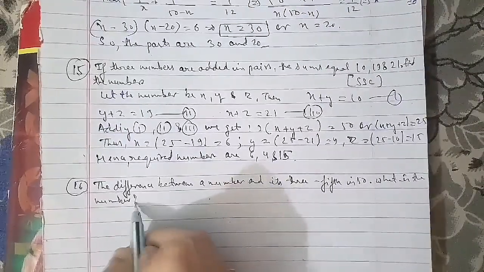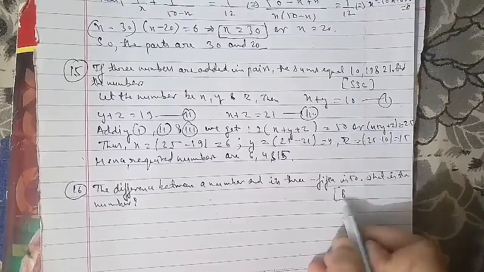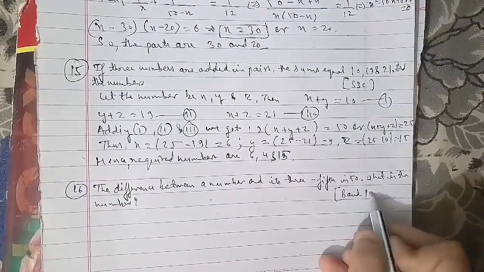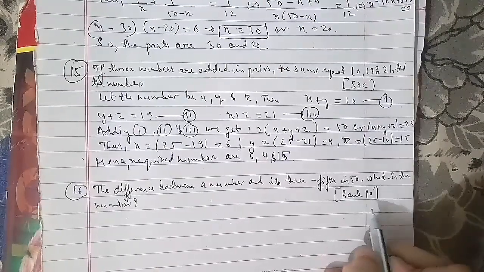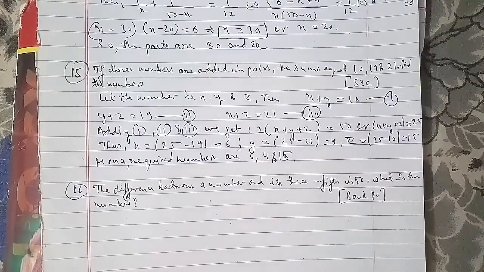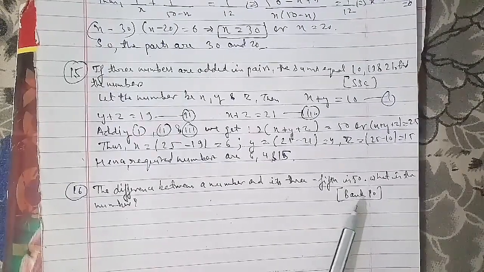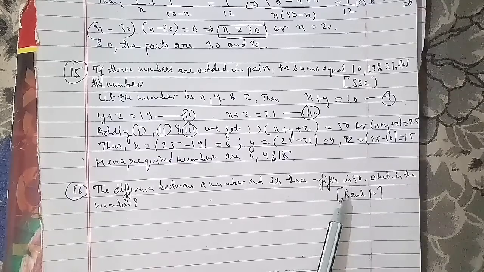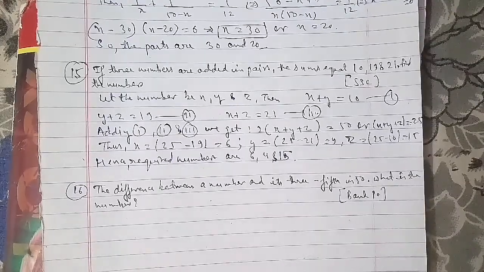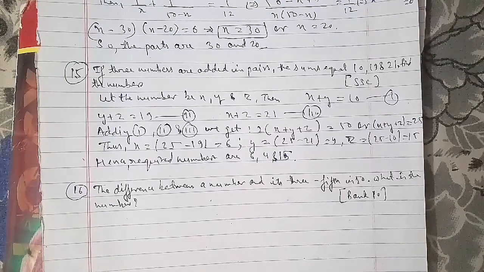If a number is decreased by 4 and divided by 6, the result is 8.